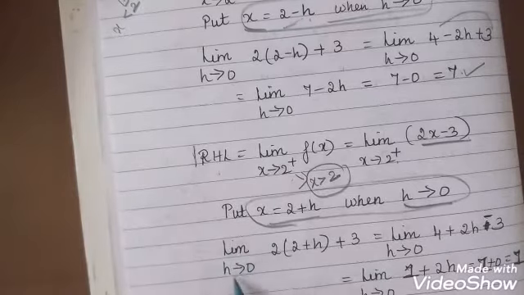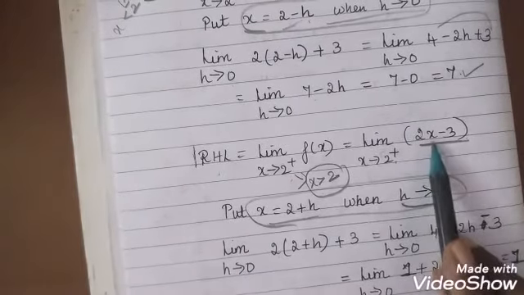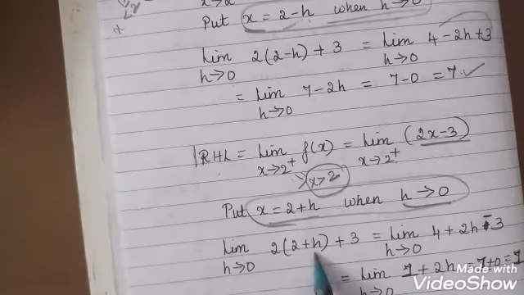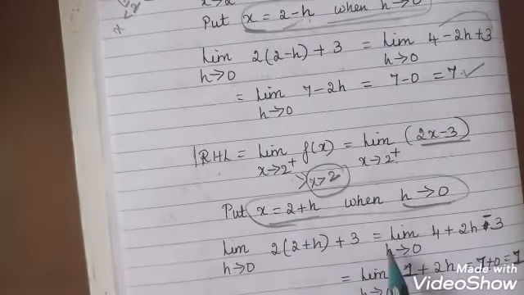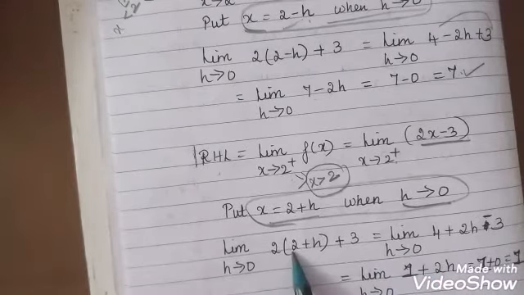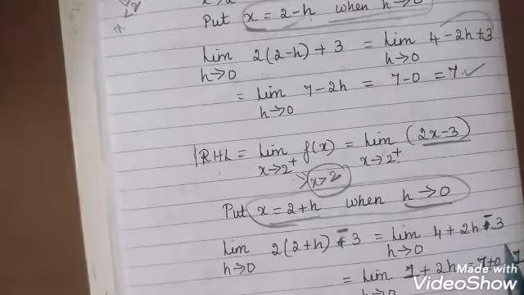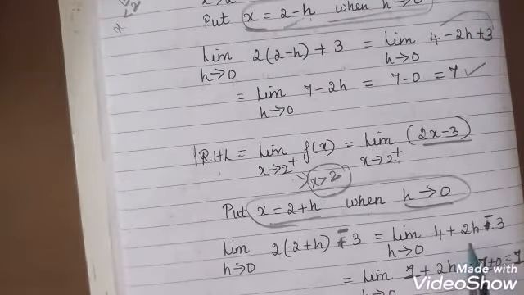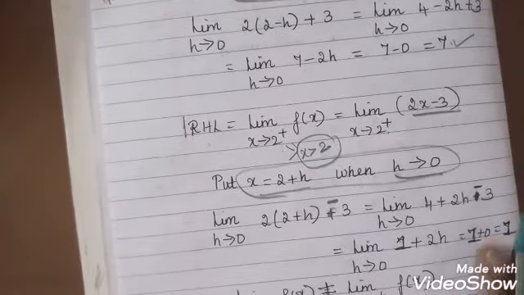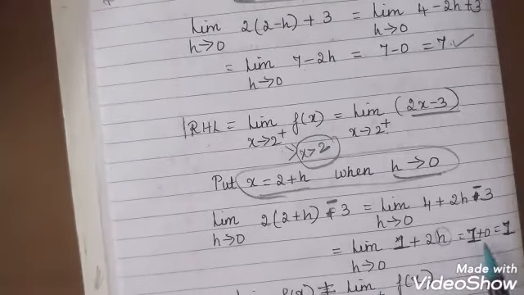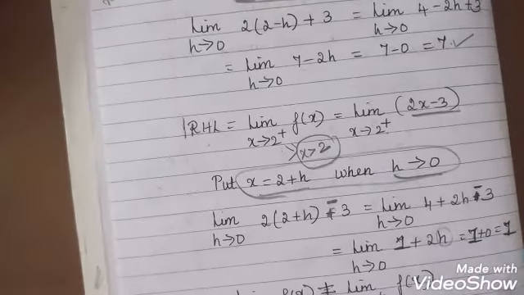So limit of h tending to 0, 2x will be replaced by 2 plus h: 2 into (2 plus h) plus 3, which is equal to limit of h tending to 0 of 4 plus 2h minus 3. So here this is what you get: 4 plus 2h minus 3. What is 4 minus 3? It's nothing but 1 plus 2h you will get. When I substitute the limit h tending to 0, it's 1 plus 0, which is equal to 1.